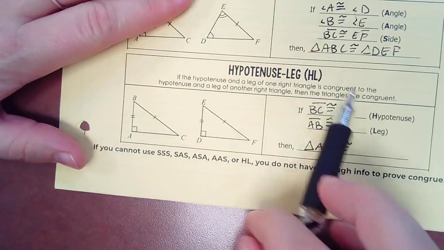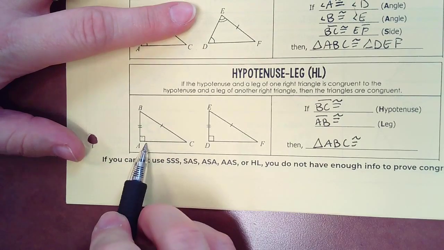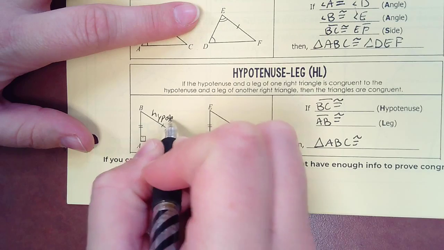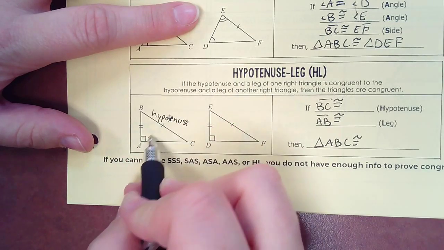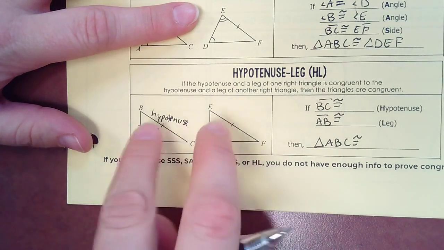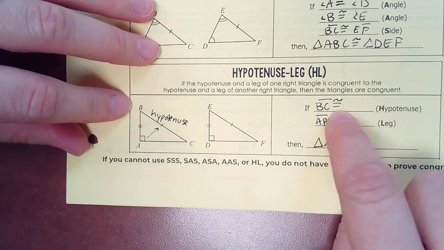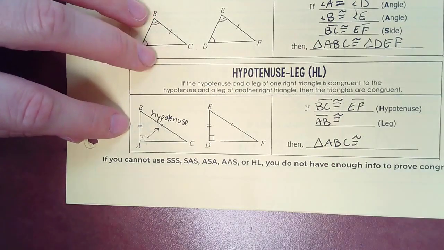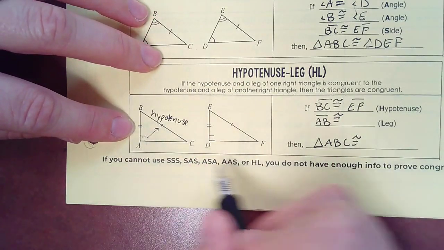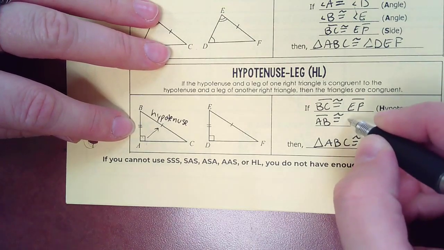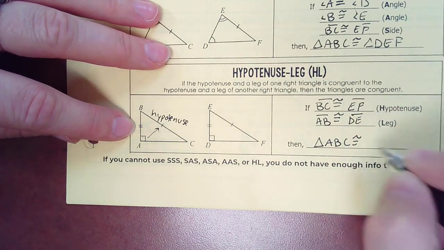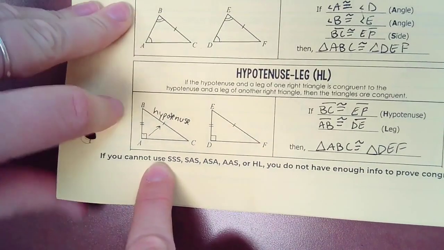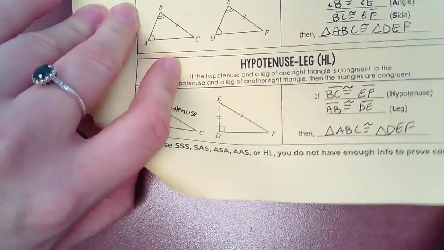So this is where we're looking for hypotenuse-leg. Right angle, one of the legs, and this is the hypotenuse. It's the hypotenuse because it's opposite the right angle. So we have the hypotenuse, BC, is congruent to EF, and one of the legs, AB, is congruent to DE. Then I can say the entire triangle is congruent. If you cannot use one of these 5 things, you do not have enough to prove the triangles are congruent.